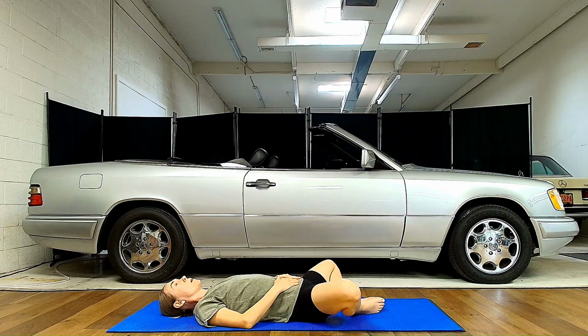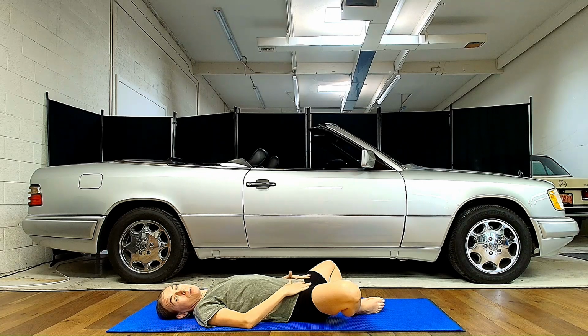Inhale, and with exhale again, you're relaxing into your posture. You're relaxing into your stretch, whatever that means to you. Okay? So maybe letting the knees a little bit heavier. Take another moment here.